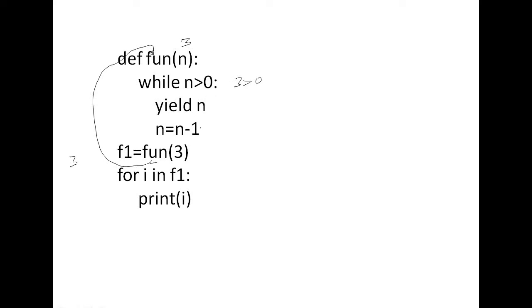After that, n equals n minus 1. The n value becomes 2. After that, go to the condition. While n is greater than 0, 2 is greater than 0, the condition is again true.